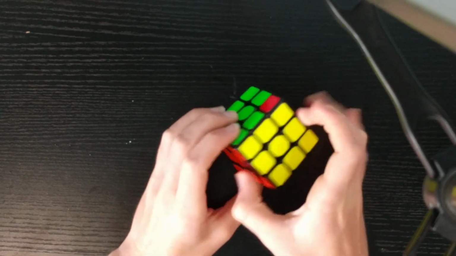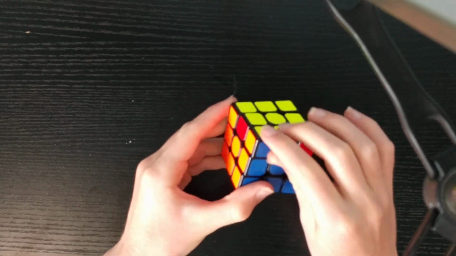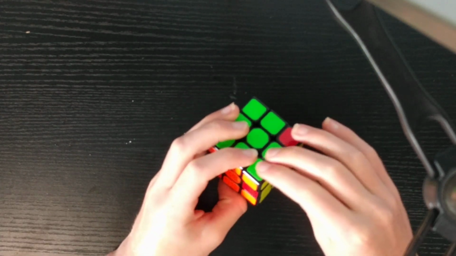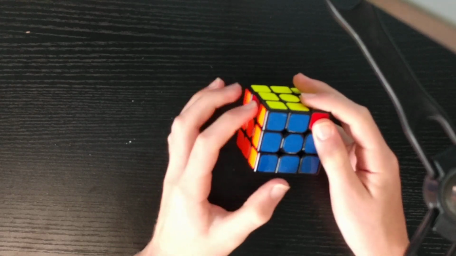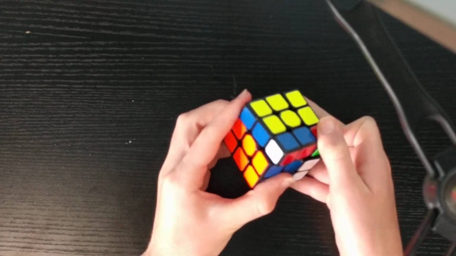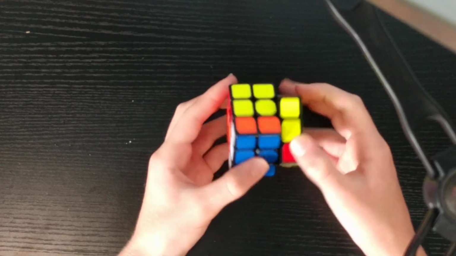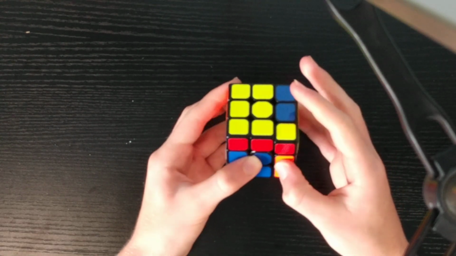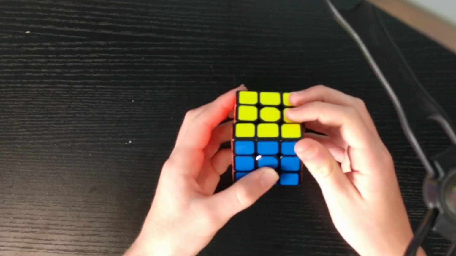The next I'm going to show you is a J-perm, because these two need to switch and these two need to switch, so that makes a T. It's when you have a block here and a block here. So hold the two light corners on the left and do this. Easy.